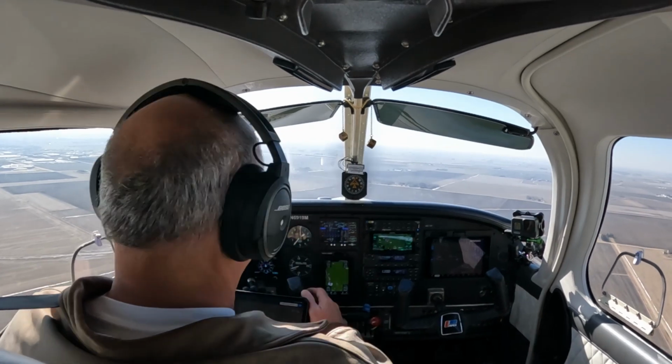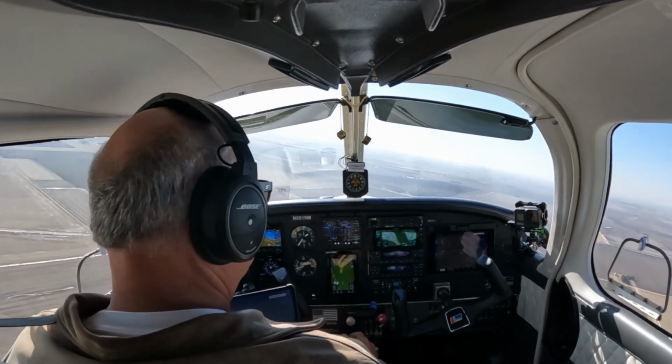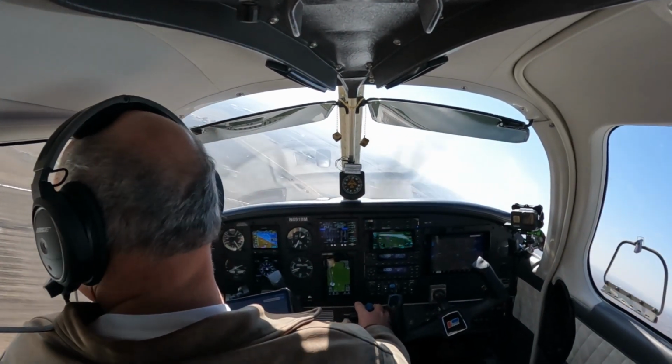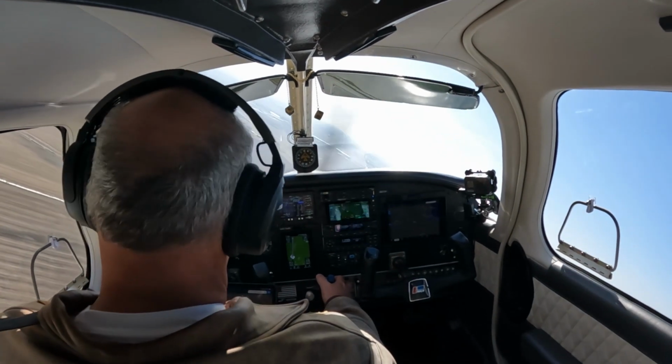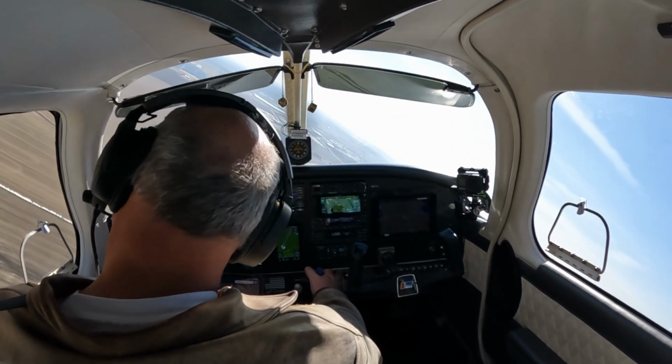Whiteside traffic, Skyhawk 962 Quebec, about 12 miles to the northeast. We're going to overfly the field and then enter a midfield left downwind for runway 25, Whiteside.